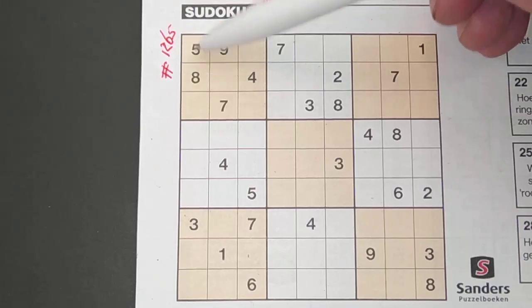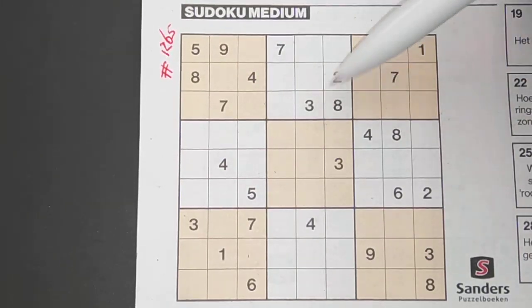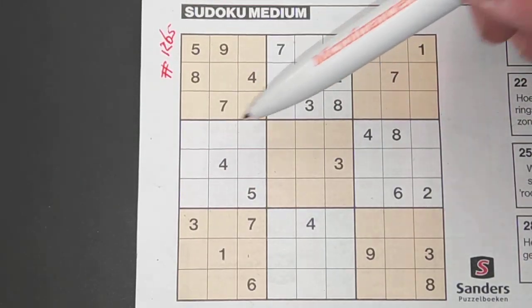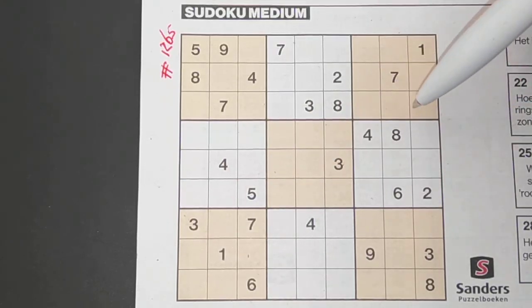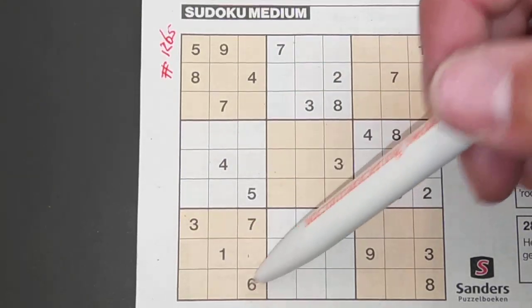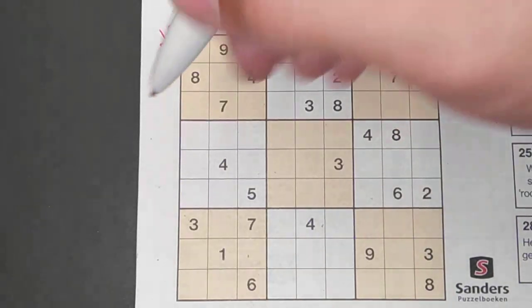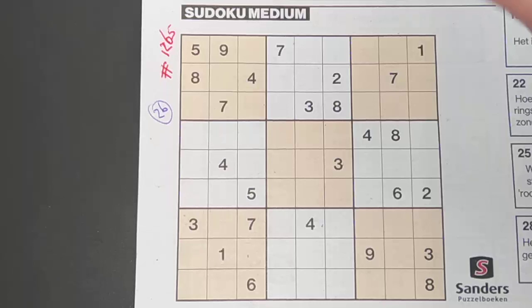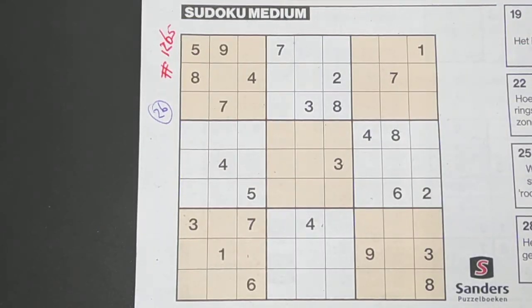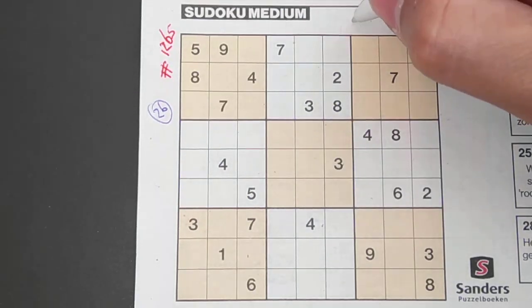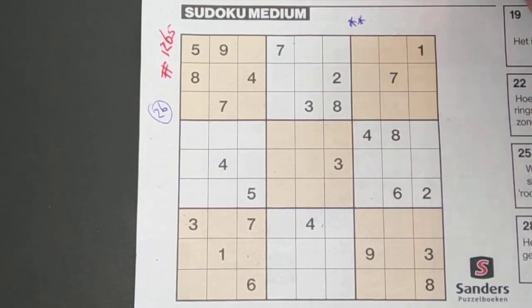Yes, and I always count the printed numbers when I begin. So let me count. 1 2 3 4 5 plus 4 is 9 plus 2 is 11 plus 2 is 13, 14, 18 plus 4 is 22, 23 plus 3 is 26. So if you compare with additional with extra Sudokus, this will be a 2 stars Sudoku. So let's get started.